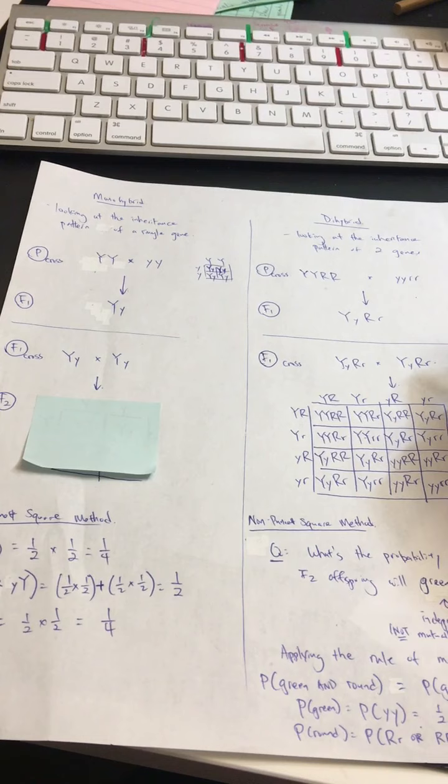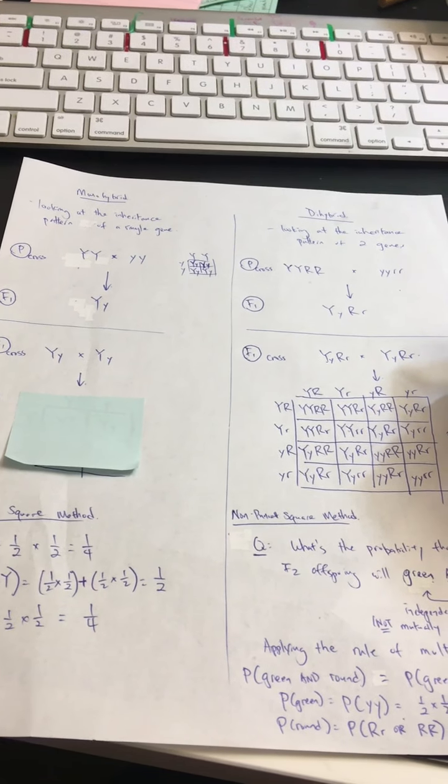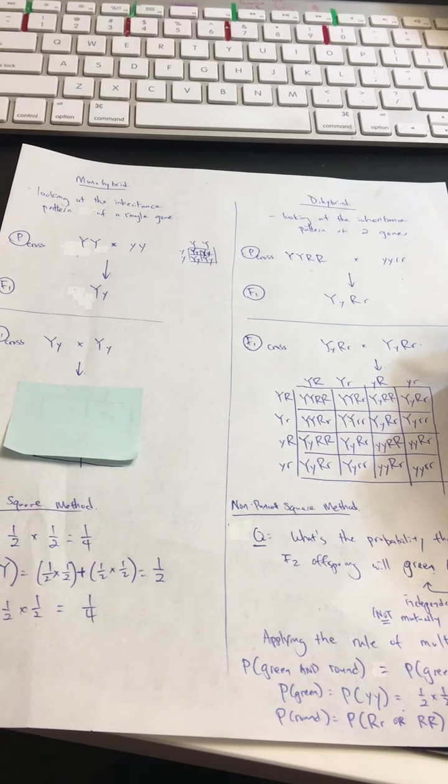So I realized that this problem may still be confusing to people. So I wanted to record a video to go over this question again. This is the monohybrid dihybrid slide from lecture involving pea plants. In this question, we're looking at the color and the shape of these peas.